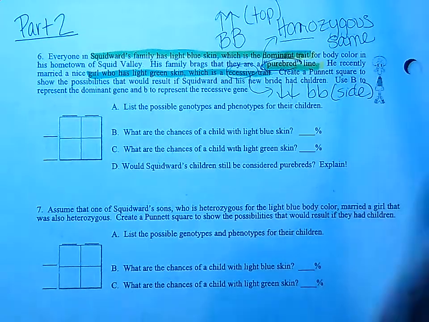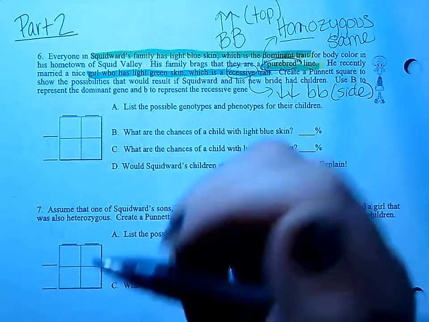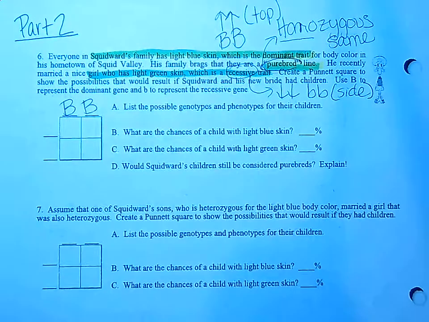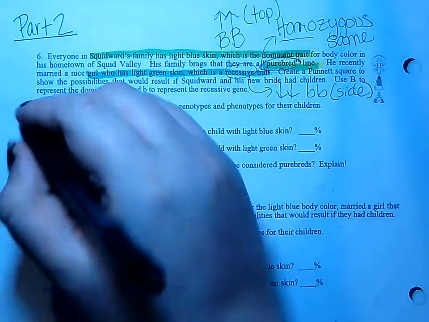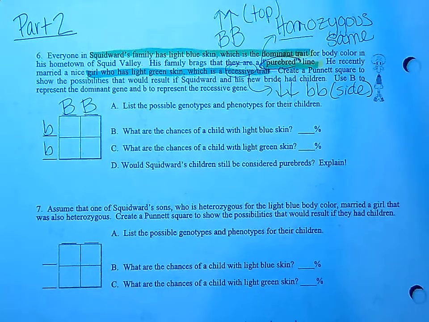And since she came second in the problem, I'm going to put her on the side of the Punnett square. So let's make our Punnett square. Put homozygous dominant on top, and we're going to put homozygous recessive on the left.